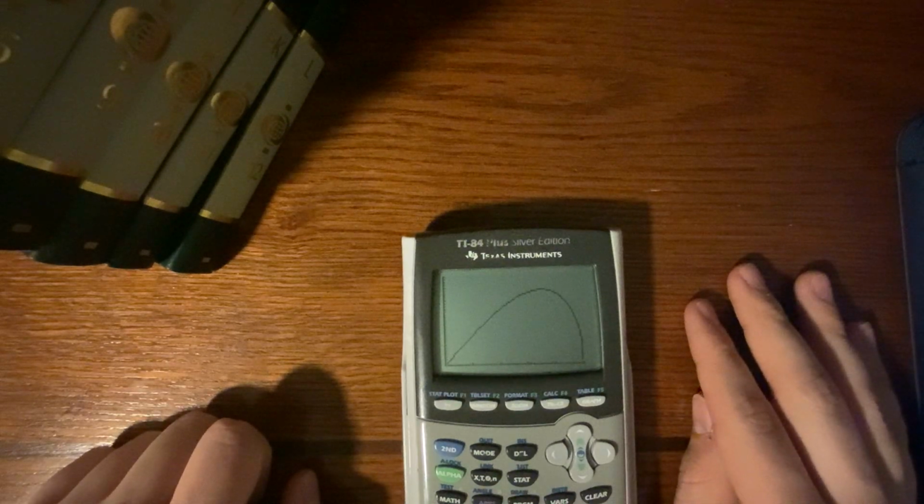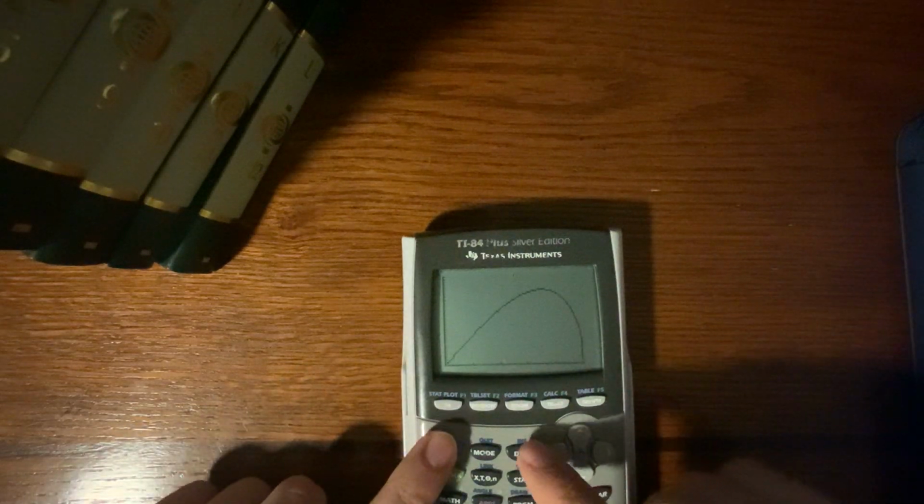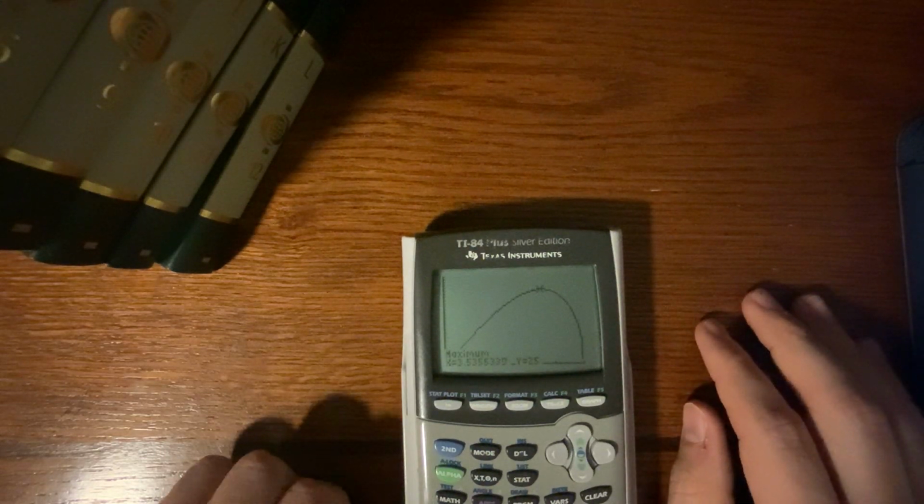All right, so we've got maximum area. Even though it's not a parabola, specifically, you're going to go second, calculate, maximum, just like you normally would. So that's number 4. Left bound was 0. Right bound was 5. Guess. And we're up there.